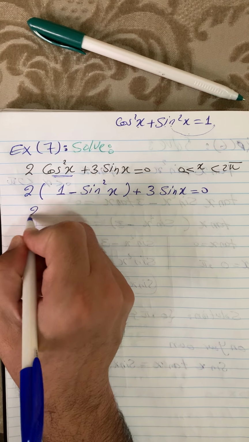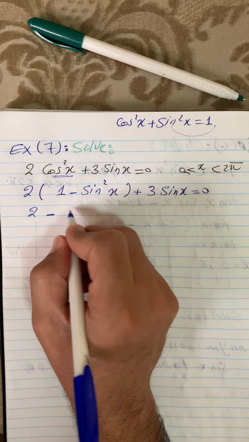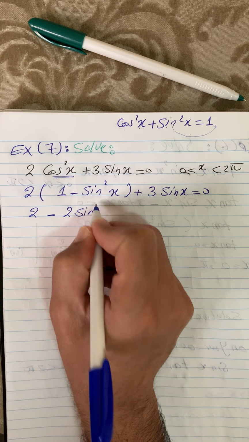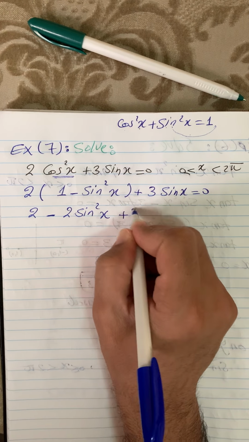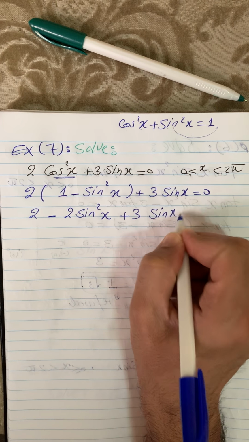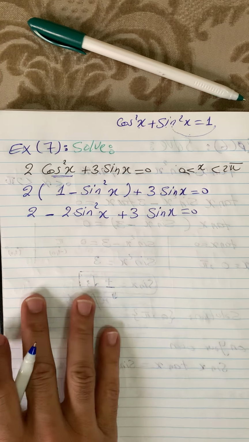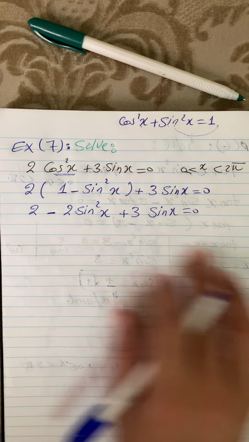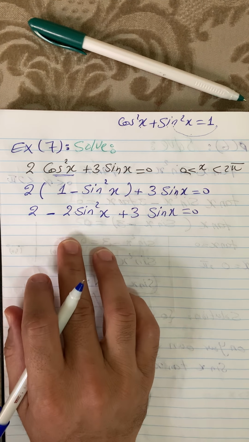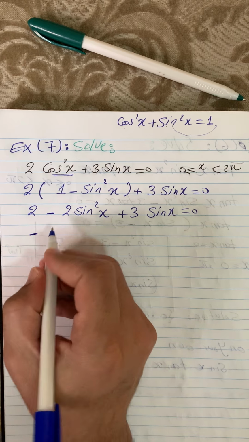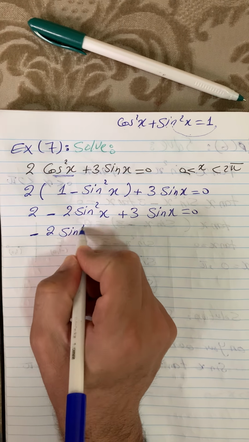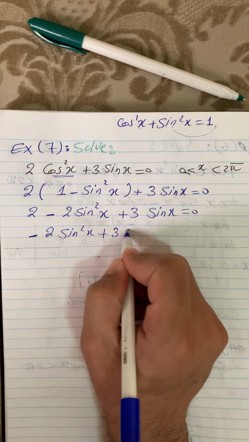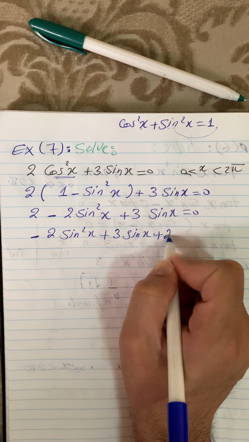Now we expand and simplify the expression. 2 multiplied by 1 is 2, minus 2 sine square x plus 3 sine x equals 0. You can multiply by negative 1 just to make sine square positive and rearrange. So we can write negative 2 sine square x plus 3 sine x plus 2 equals 0.